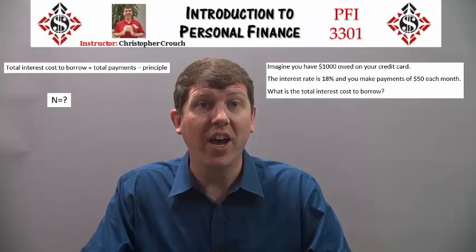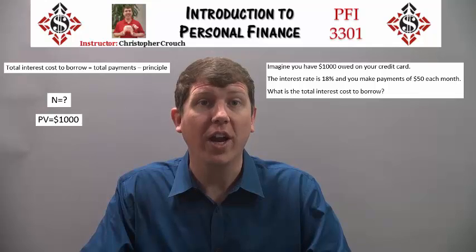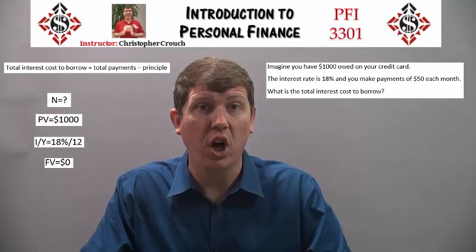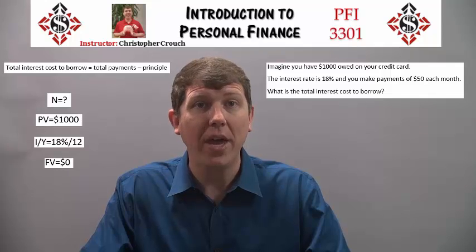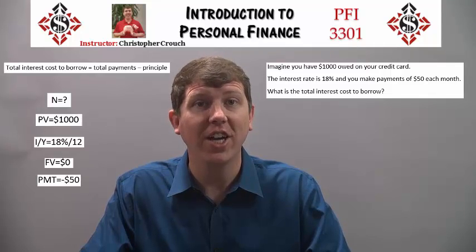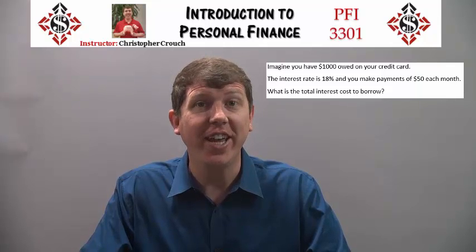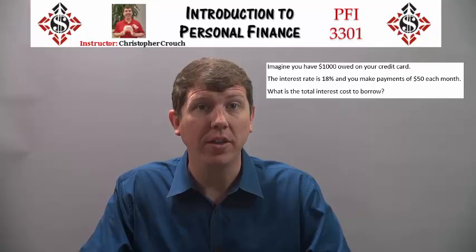We know that present value is positive $1,000 because the money has been loaned and is therefore a cash inflow. We know that interest rate is 18%, but we must divide it by 12 to account for monthly compounding. We know the future value is 0 because we want to pay the balance of the card down to $0. Lastly, we know that payments are negative 50 because of the cash outflow. Now we solve for n to figure out how many months we will pay. We should get n equals 23.96 months.